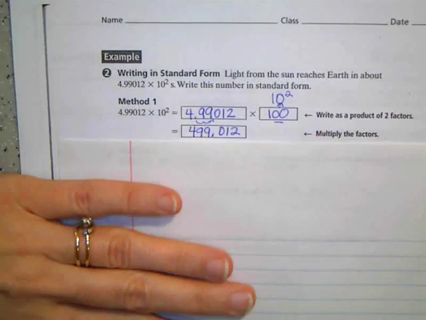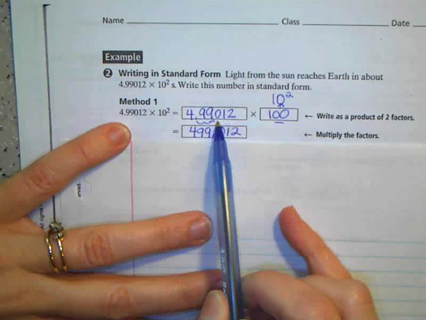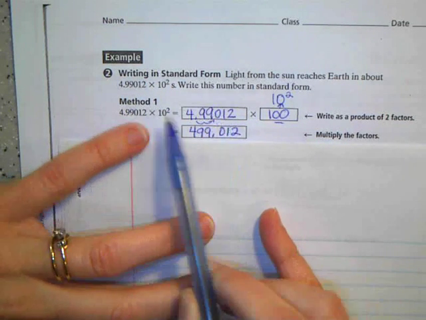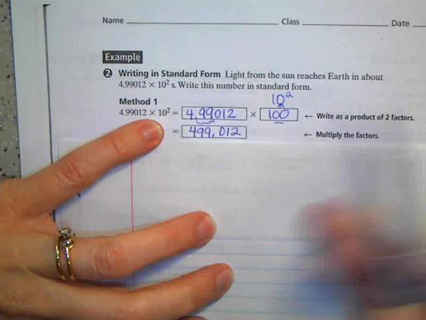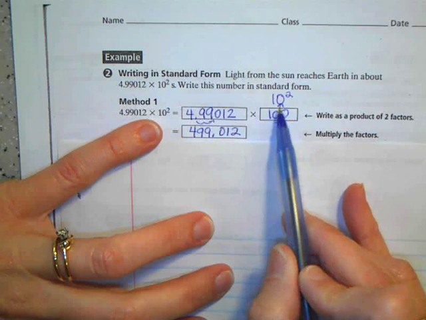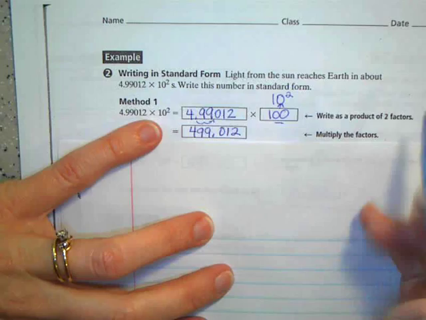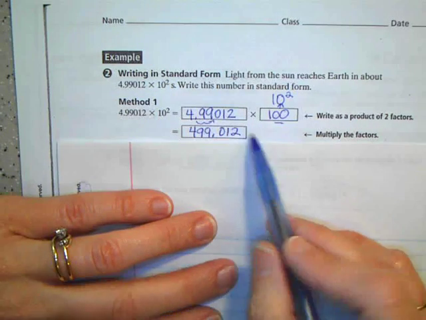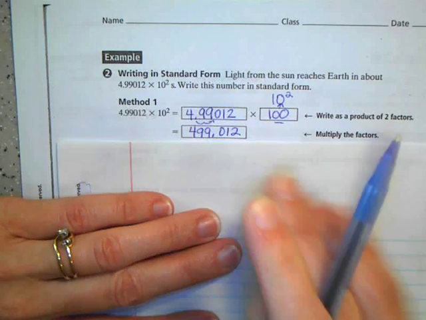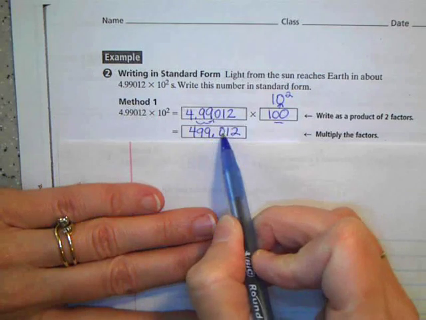Okay. The first thing we do is write it as the product of two factors. So my first factor is going to remain the same, 4.99012 times 10 to the second power. 10 to the second power I'm going to simplify to 100, because remember that means a 1 followed by 2 zeros, or 10 times 10, which is 100. Then I multiply my factors. Multiplying by 100, or 10 to the second power, moves my decimal point 2 places to the right. So I get 499.012.